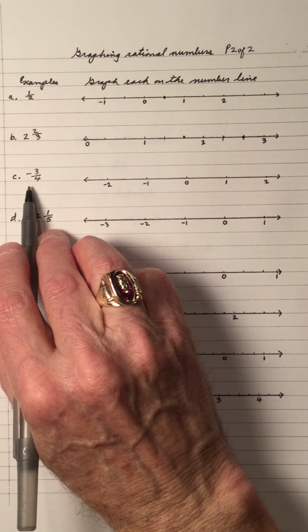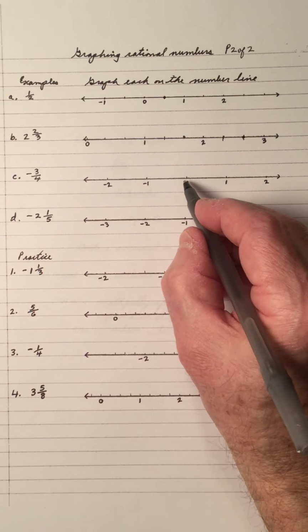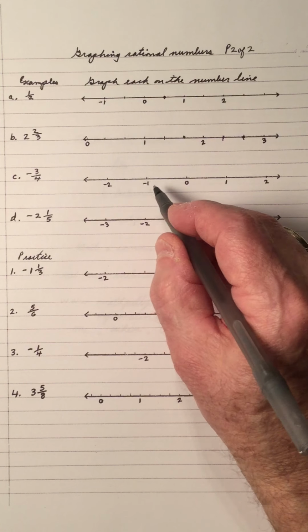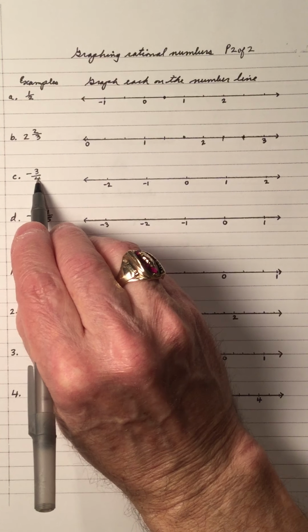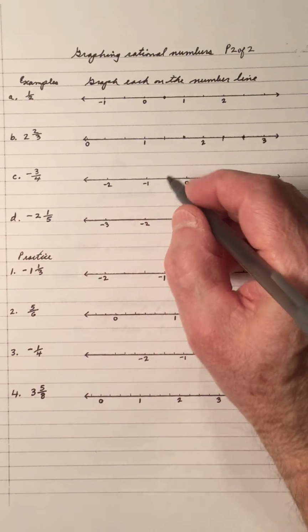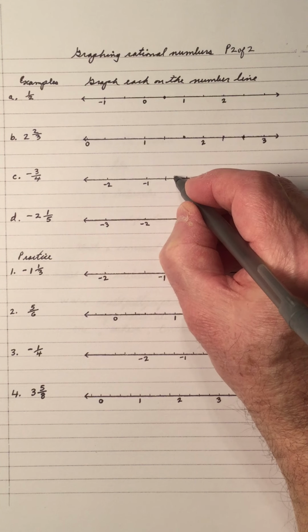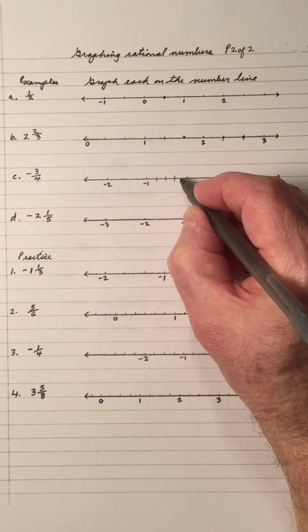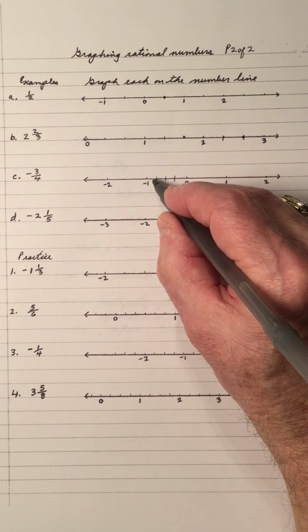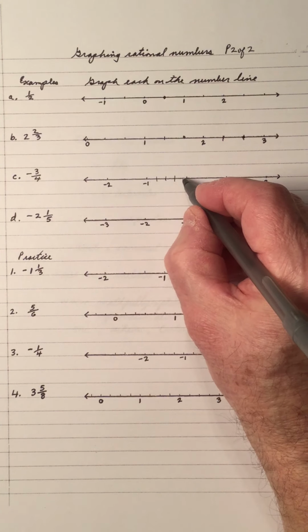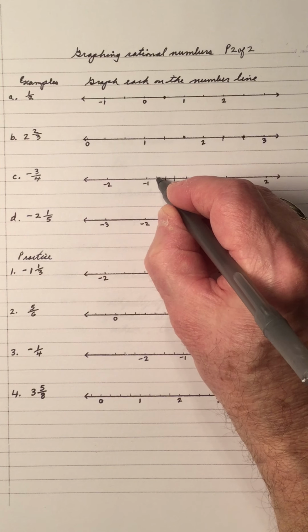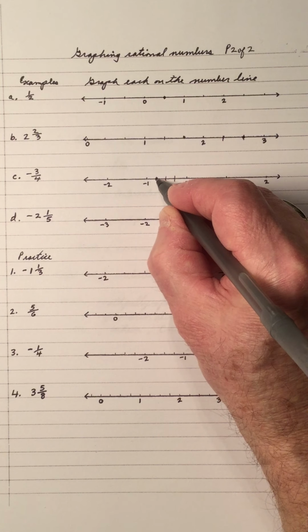-3/4. -3/4 is between 0 and -1. So I have to divide it into 4 pieces and take 3 of them. 4 pieces: if I cut it in half, and I cut each half in half again, so I have 1, 2, 3, 4. So -1/4, -2/4, -3/4. There's -3/4 right there.